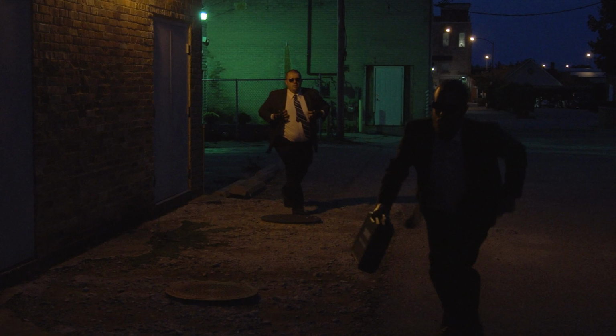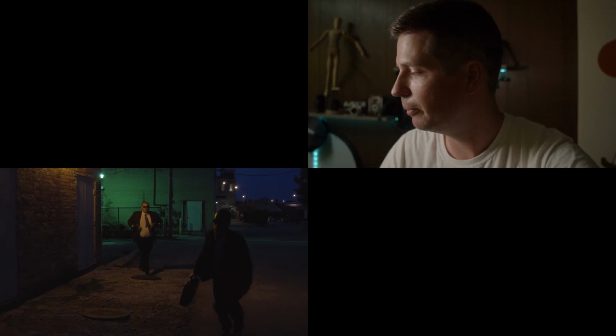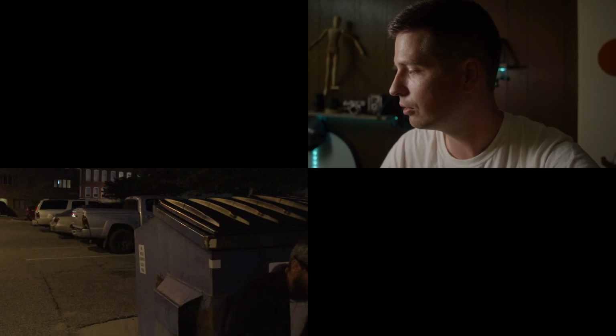So in order to get the passage of time that we needed, we shot each of these scenes in sequence as the day progressed, because this was done all, again, in one evening. All right. Oh, yes, the garbage, the dumpster scene.